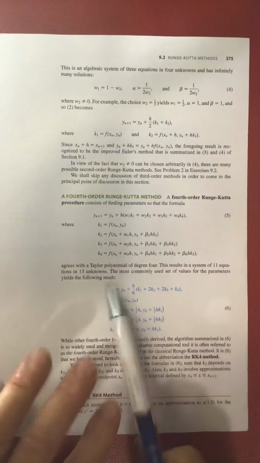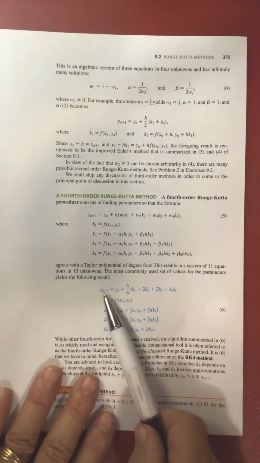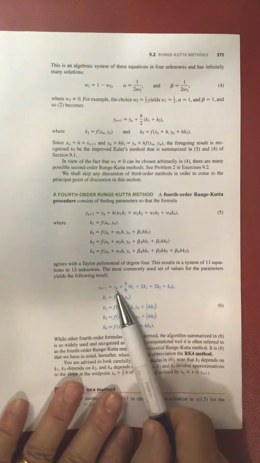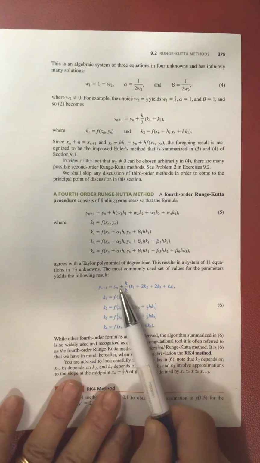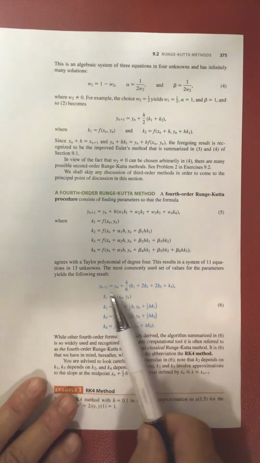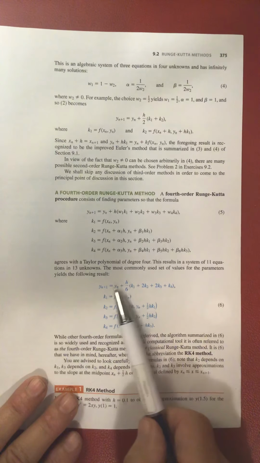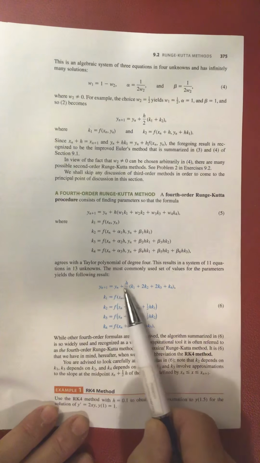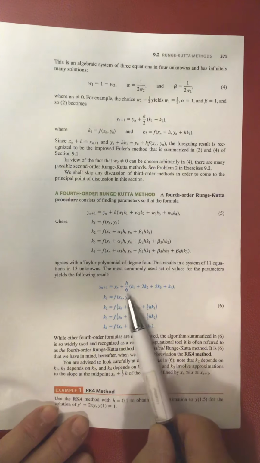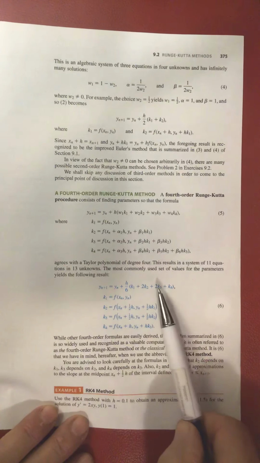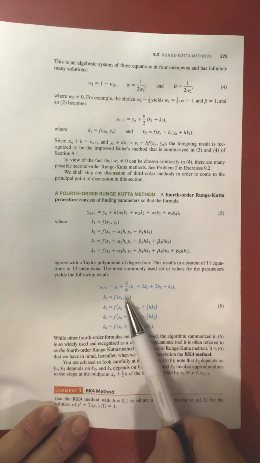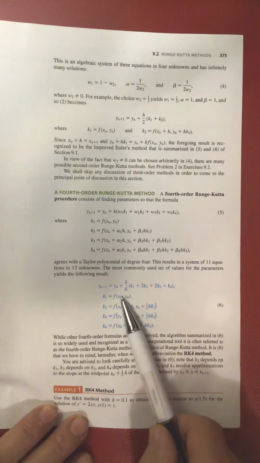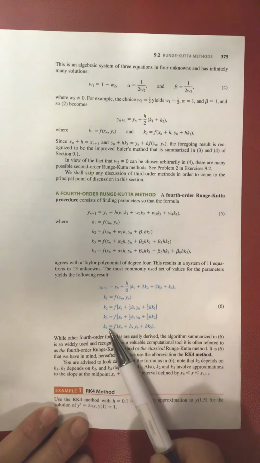And here is what it is. If you want to find the next y term, when you know a y and an x term, the second y term is equal to the first y term plus h over 6 times k1, plus 2k2, plus 2k3, plus k4, where this is k1, k2, k3, k4.